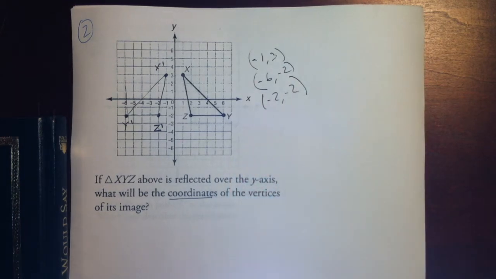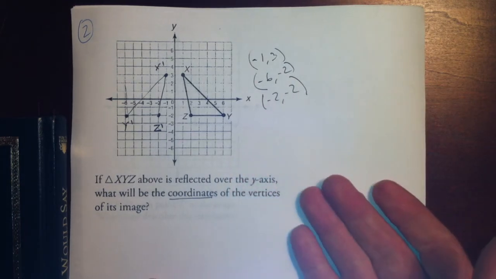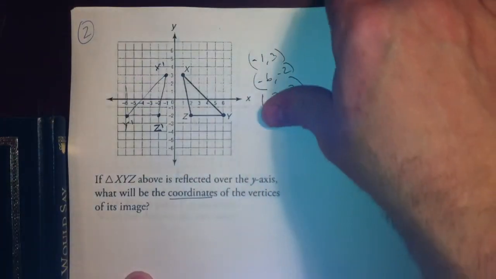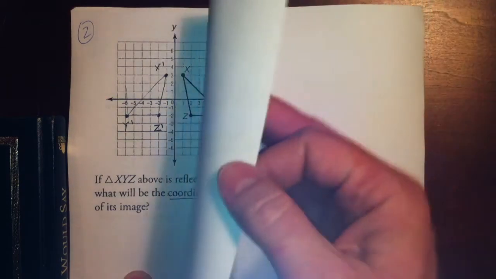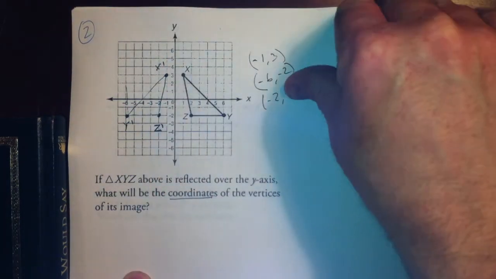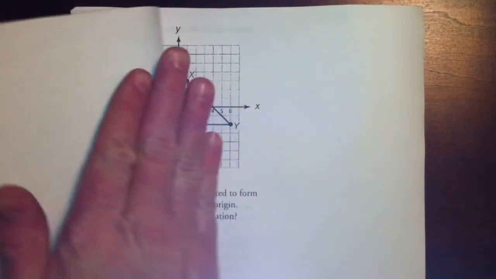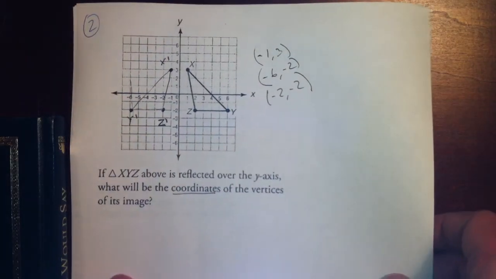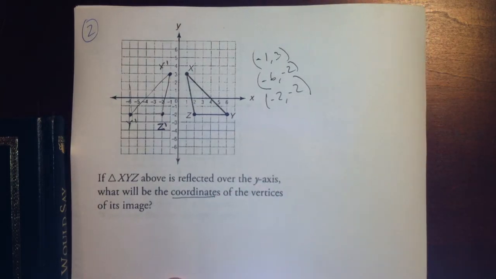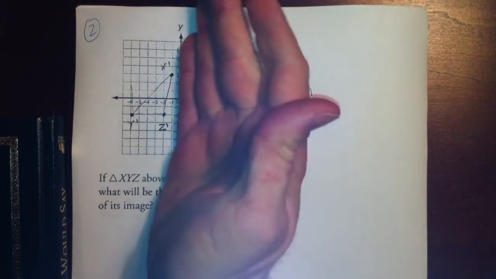Now remember, when we're talking about a reflection, we're basically taking this guy and flipping it over here. Now if you can imagine in your head, if we wanted to color this real dark and we folded it over here, it would show up on the same side. If we're reflecting it over the y-axis, the line of reflection is the y-axis. That's where we're flipping over.